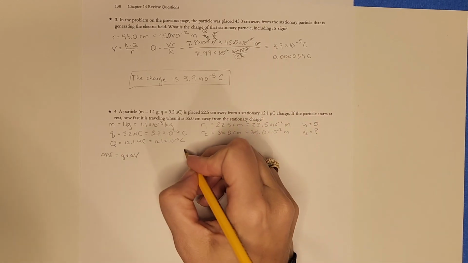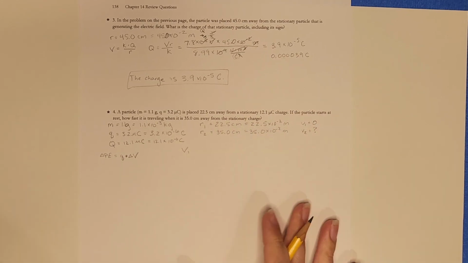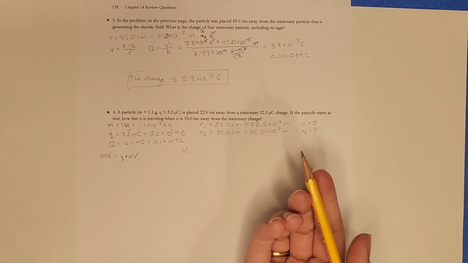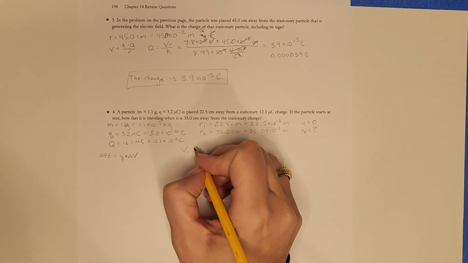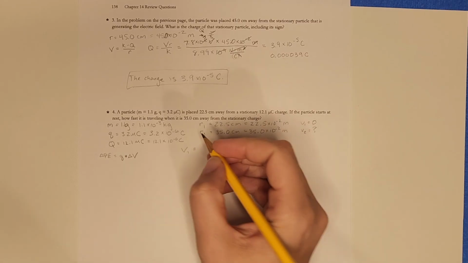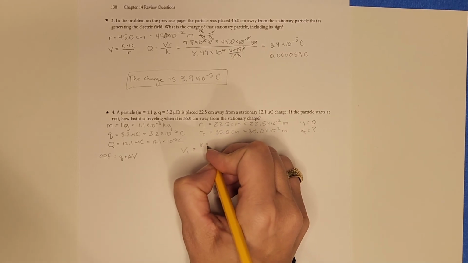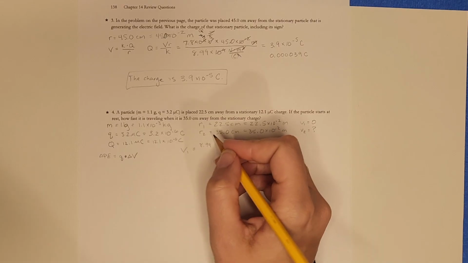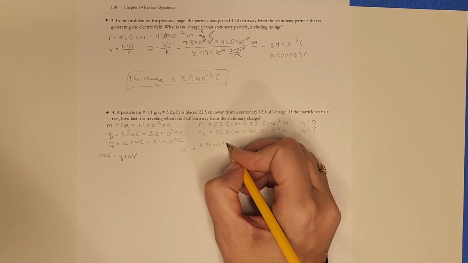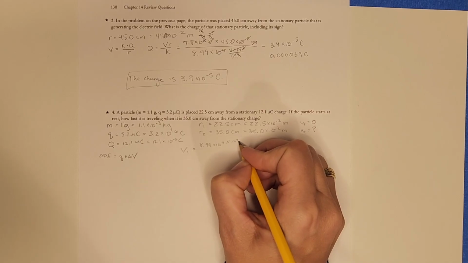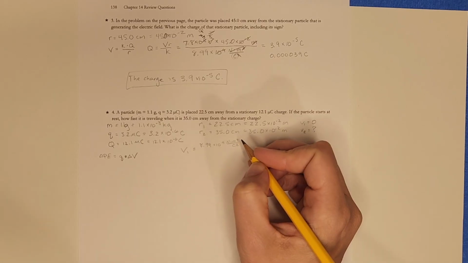So for the first one, we're going to call it V1, just because I'm labeling everything 1, 2. If you're labeling it 0F, then you call it that. It equals our Coulomb's constant, 8.99 times 10 to the 9th newtons times meters squared divided by coulomb squared.